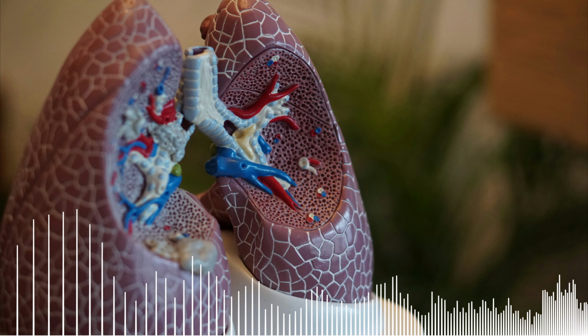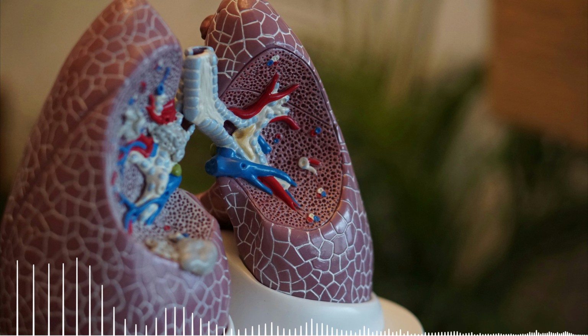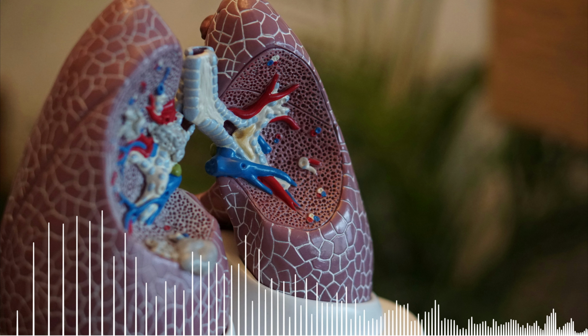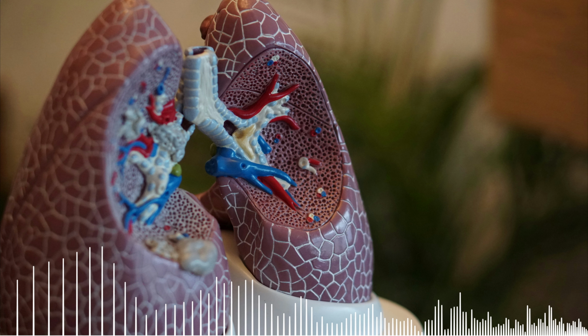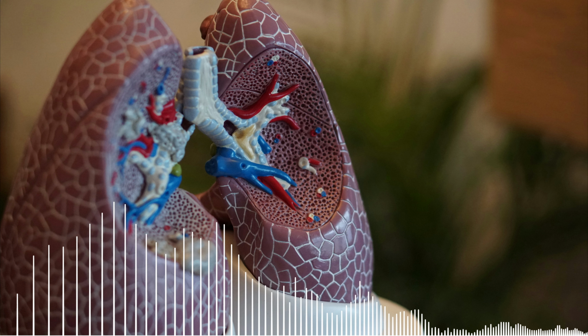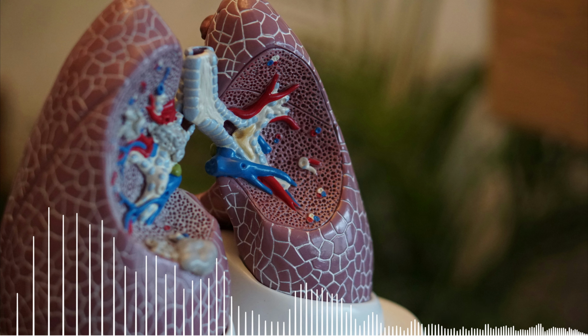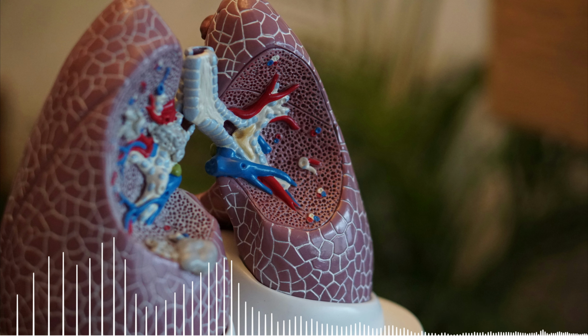Deep vein thrombosis, or DVT, is another concern in critically ill patients, including those with ARDS. Yes, DVT is a risk for any patient who is immobilized, and ARDS patients are often bedridden for prolonged periods. We typically use prophylactic anticoagulation to prevent clot formation and reduce the risk of pulmonary embolism, a potentially life-threatening complication.